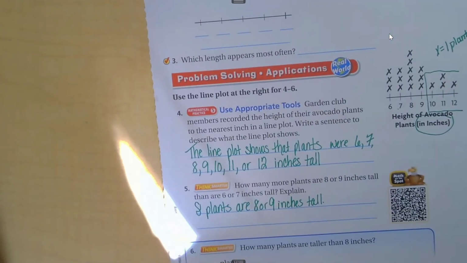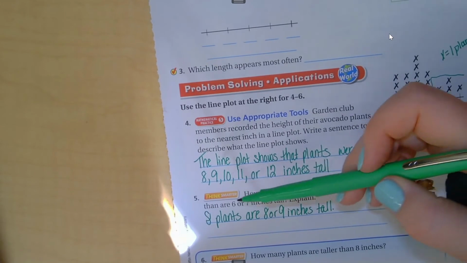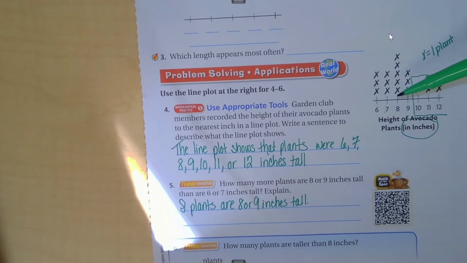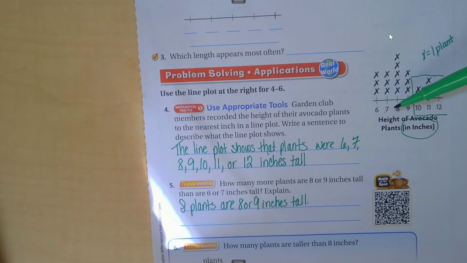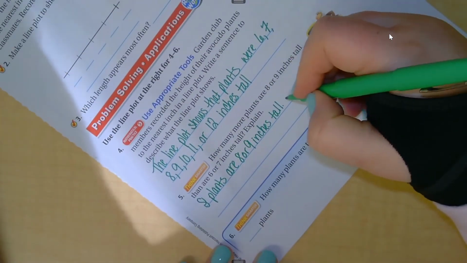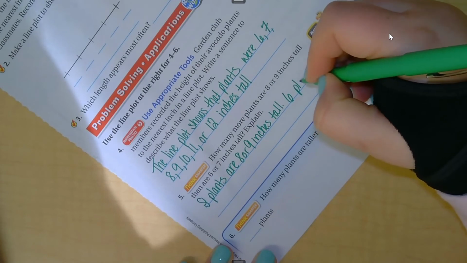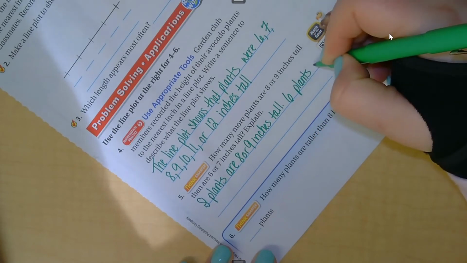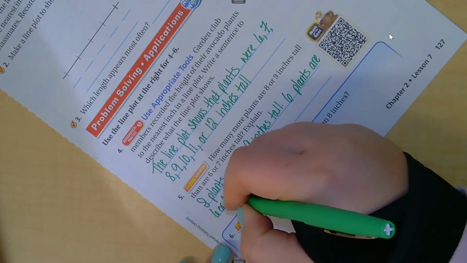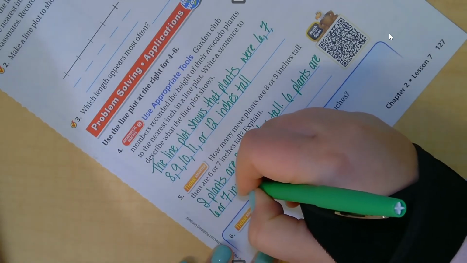And then it wants me to find how many are 6 or 7 inches tall. So we're going to go back over here, find the 6 and the 7, and let's count them up. 1, 2, 3, 4, 5, 6. So 6 plants are 6 or 7 inches tall.